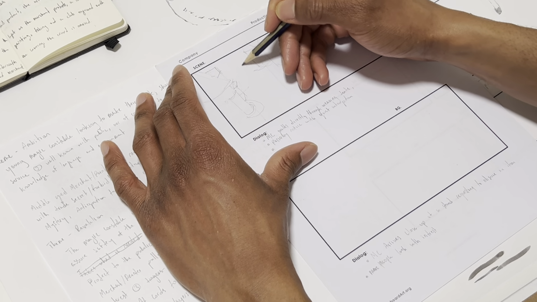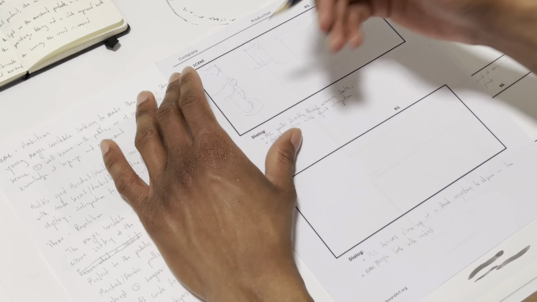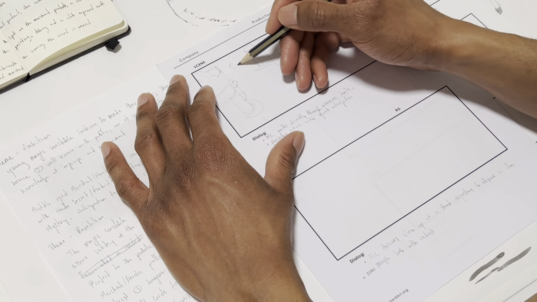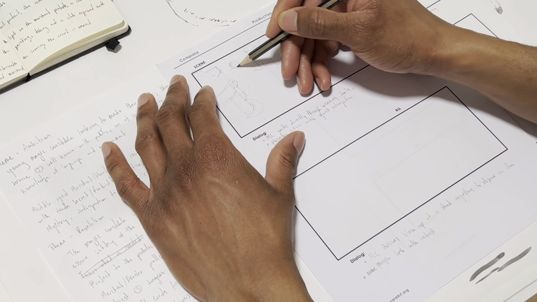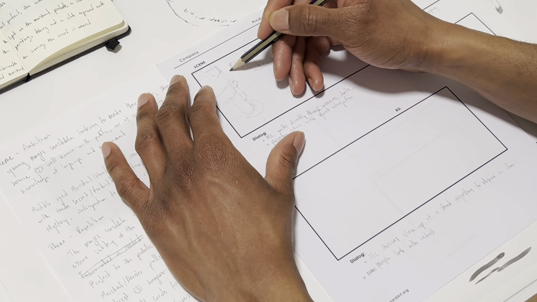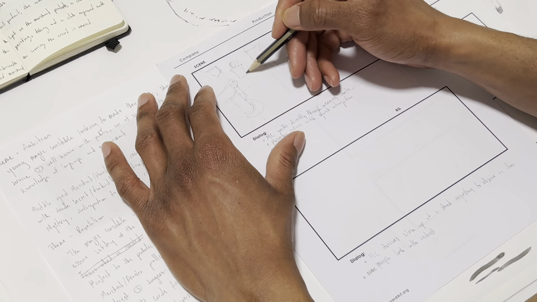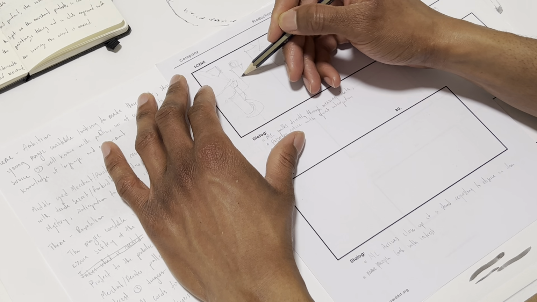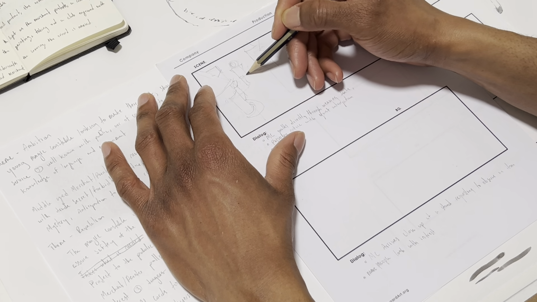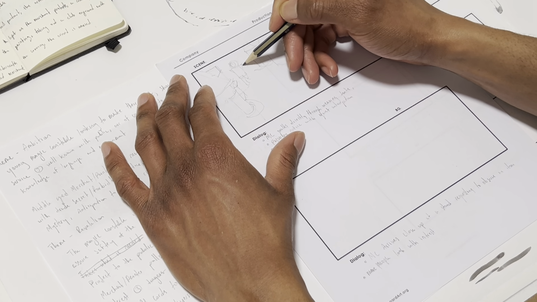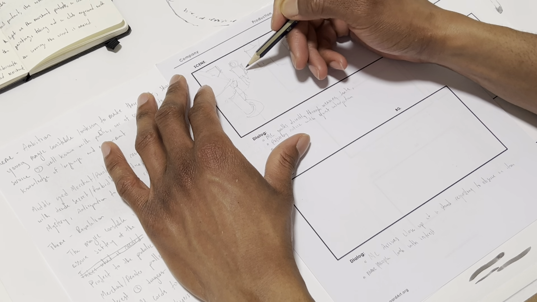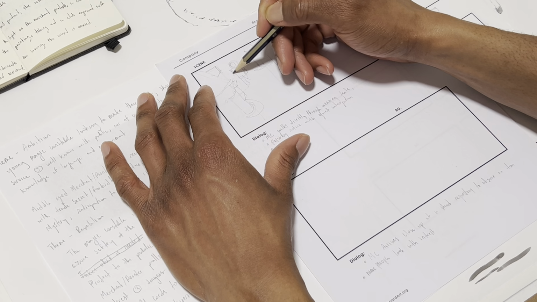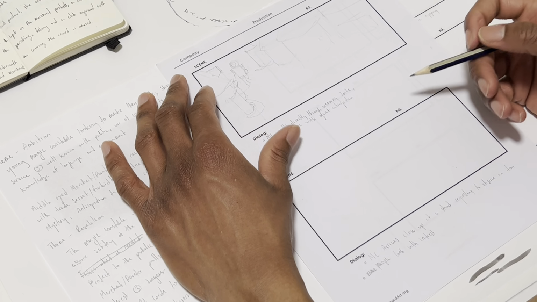And our main character, the Magic Constable, or MC for short, I'm going to draw in as a circle. And they're just moving through.